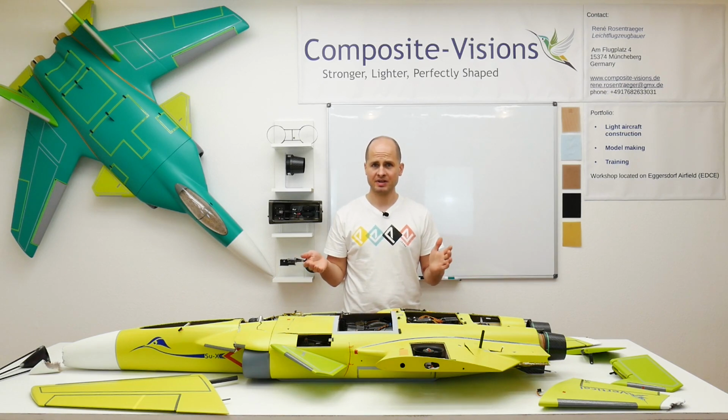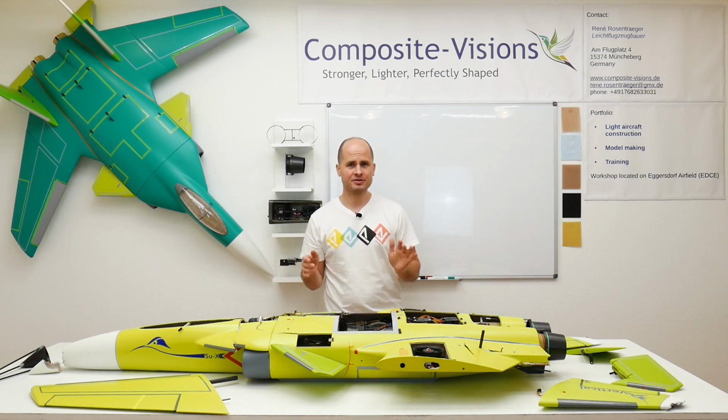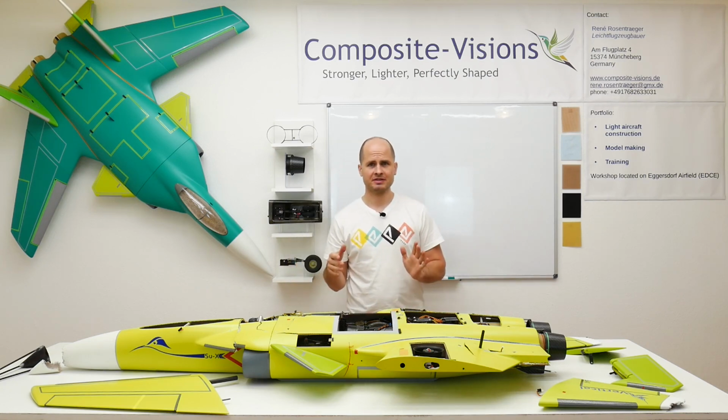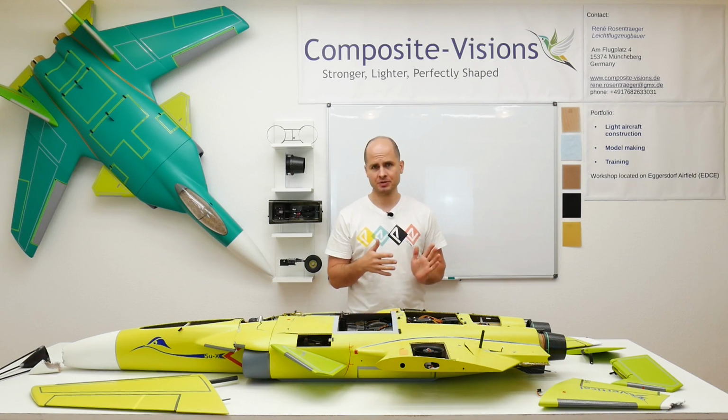Next idea, maybe it was caused by the battery, by the flight battery. I also don't think so, because the battery is absolutely new, and I did a lot of flights and hoverings.